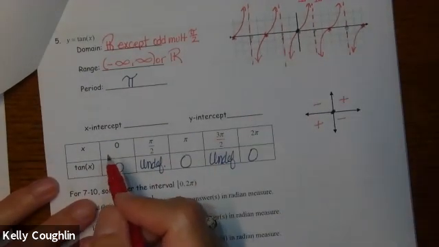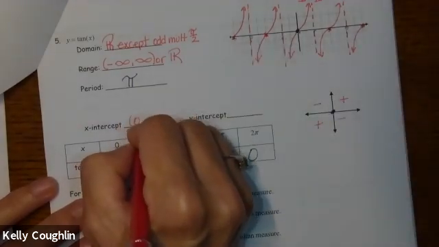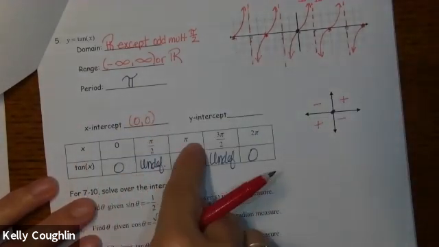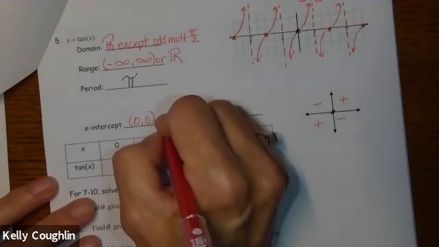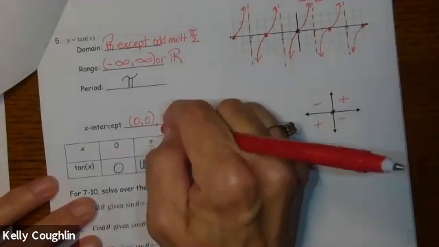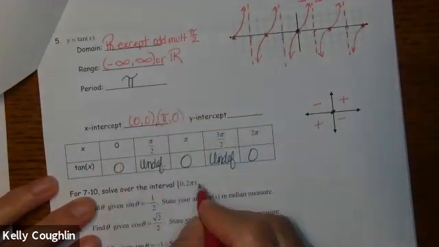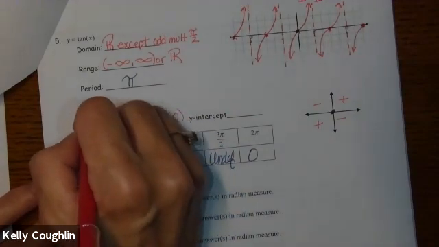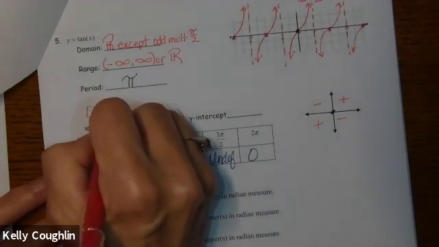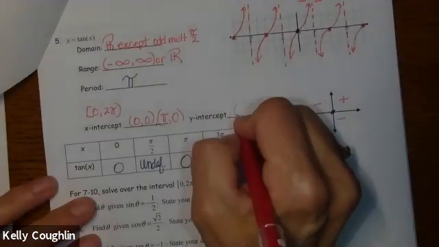The x-intercepts, what are our x-intercepts here? Well, we got one at 0, 0, right? We have another one at pi, 0. Right, and of course 2 pi, we're going to say from 0 to 2 pi, and we're not going to include the 2 pi because we don't want to keep writing forever and ever. And the y-intercept is 0, 0.